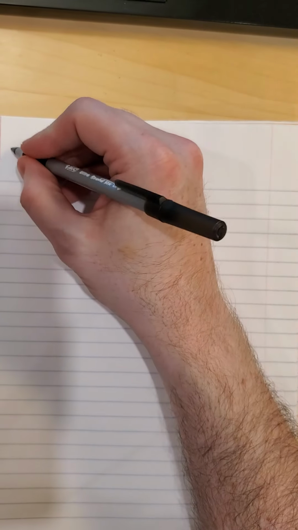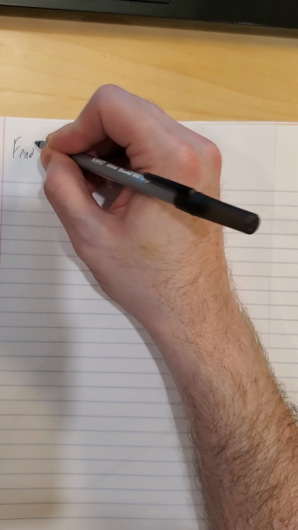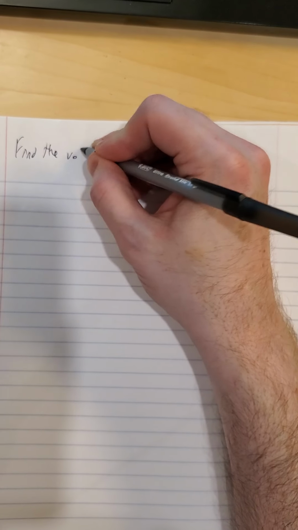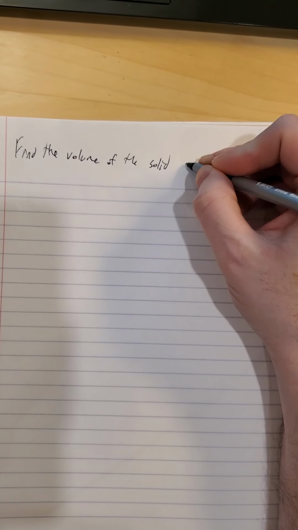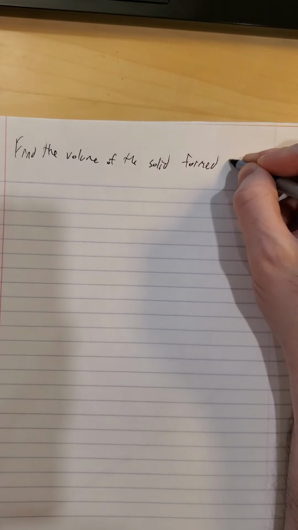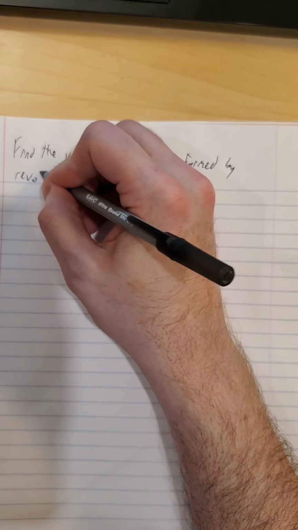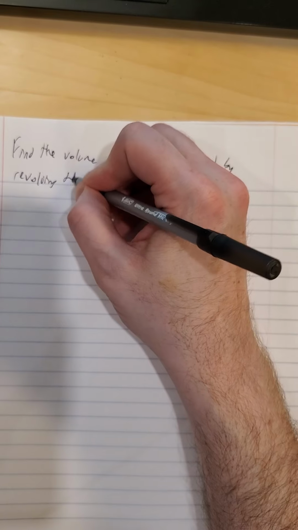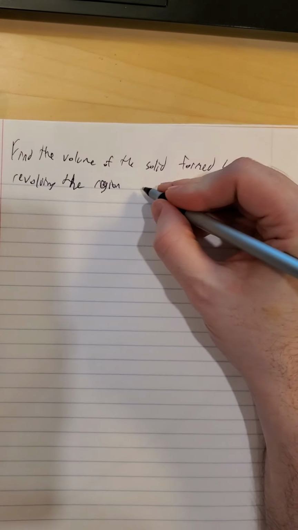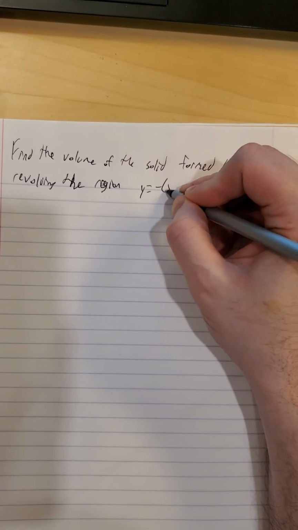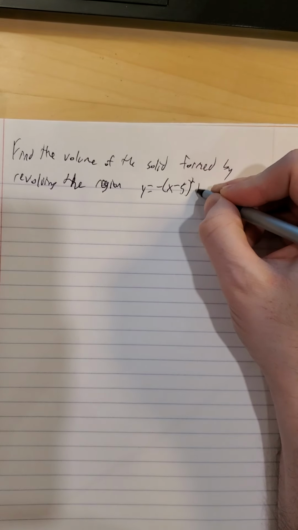We'll flip here. All right, so we're going to find the volume of the solid formed by revolving the region y equals the opposite of (x minus 5) squared plus 4.